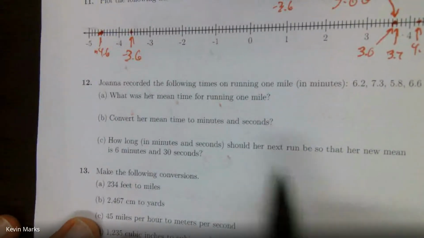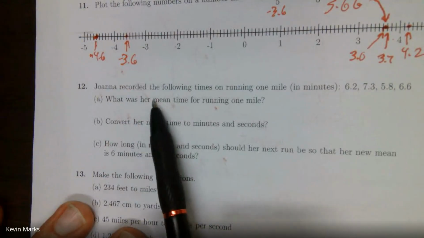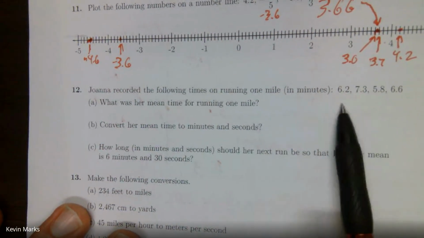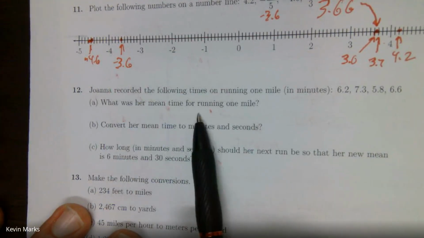Okay. What about 12 here? All right. So Joanna recorded the following times running 1 mile. So first off, it wants to know the mean. Oh, okay. Mean's pretty easy. Hopefully just add them and divide by how many there are. So let me just write these down.